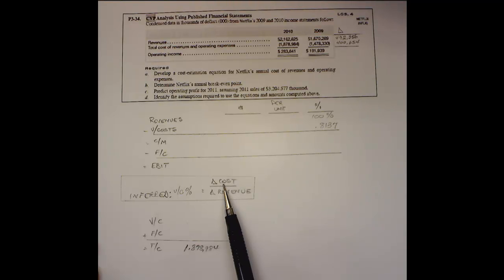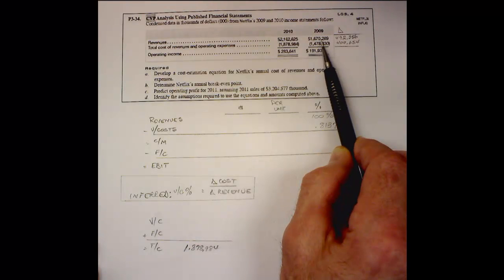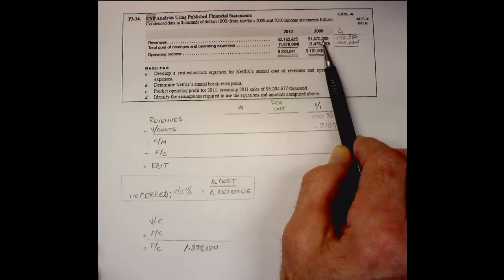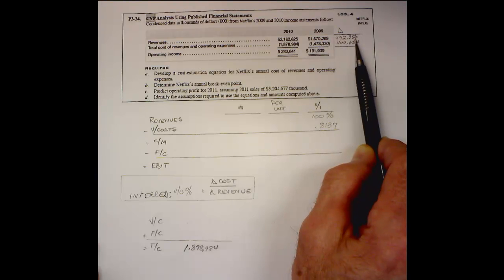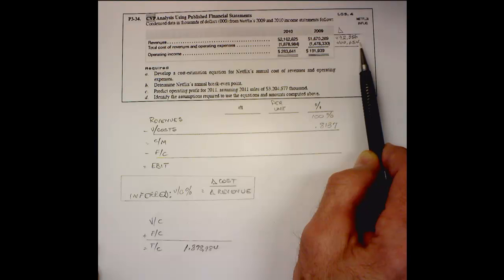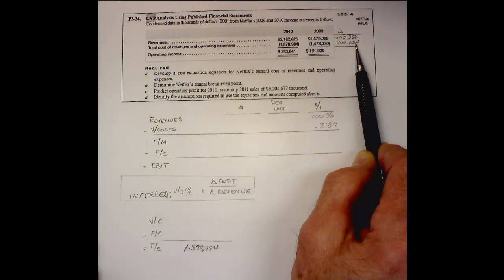Now, what is the cost driver? The cost driver is the amount of sales that the company has. If the company sells more units or increases the selling price, that causes revenue to go up. So we are going to use revenues as the cost driver, and the change in revenue, a surrogate for volume, will be the driver for the change in cost.